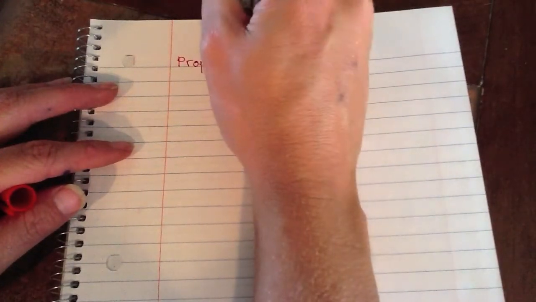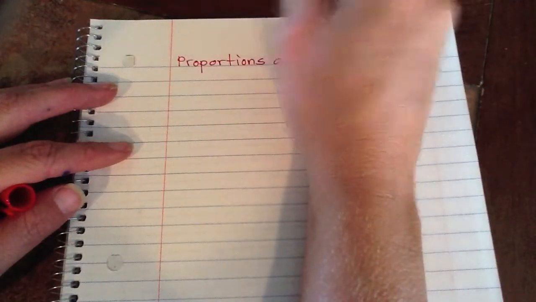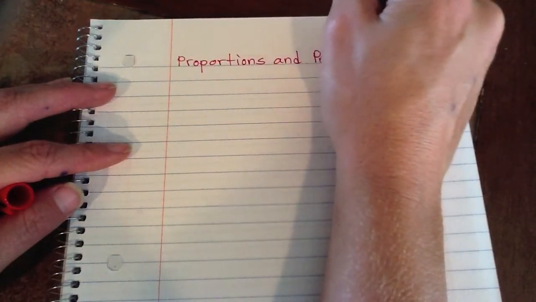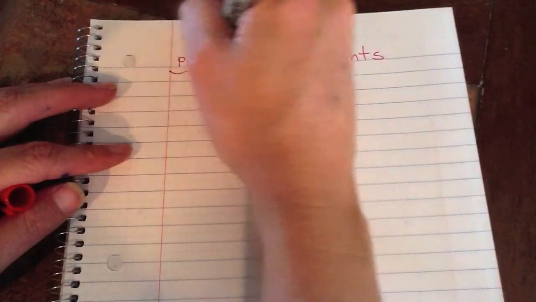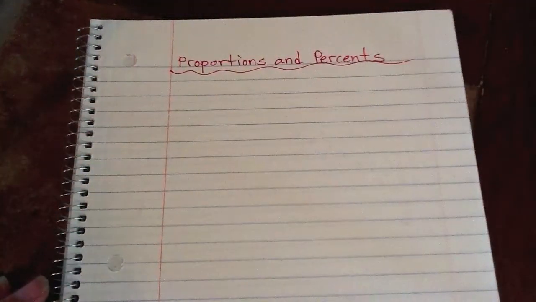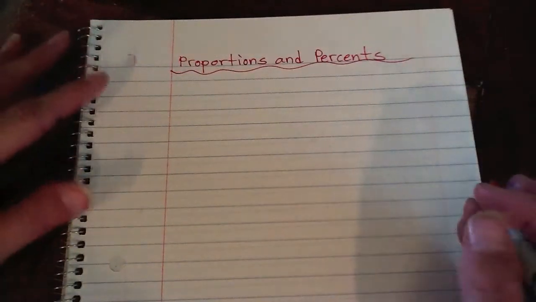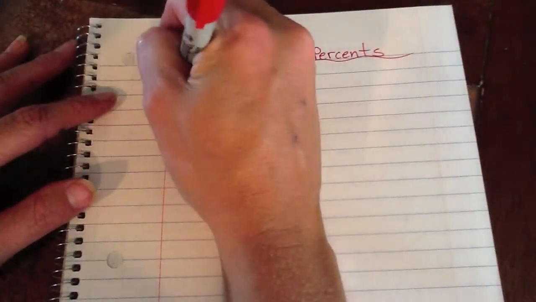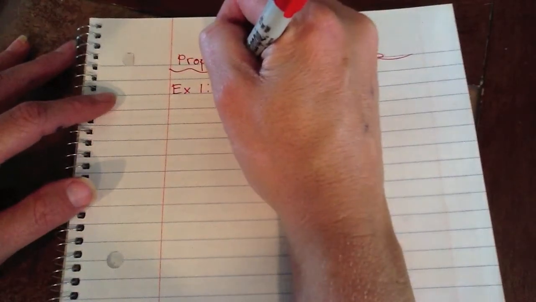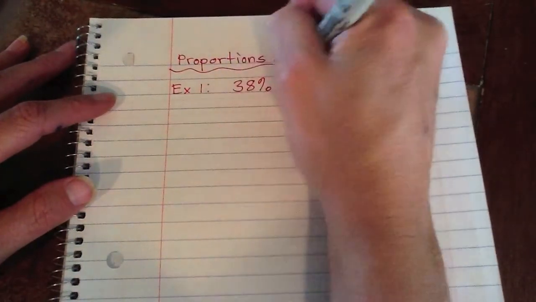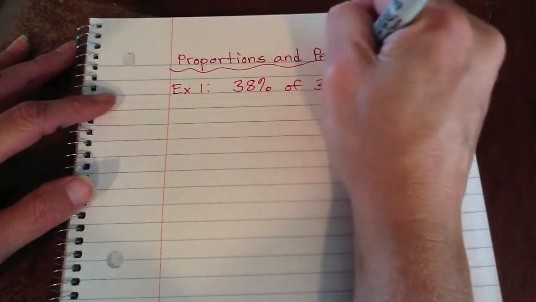So before we start lesson 2-4, we're just going to do a quick review on proportions and percents. I think most of you will remember this, but it's good to get a quick review on it. I'm not even going to do a left column with this. We're just going to talk about a couple of the ways to set these up. Example 1 asks you to find 38% of 320.